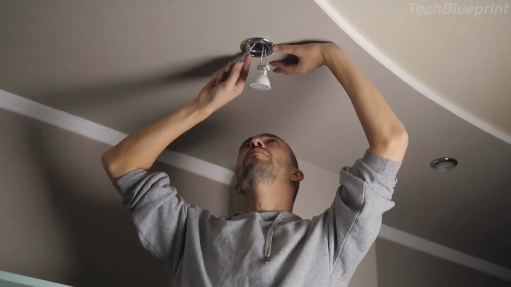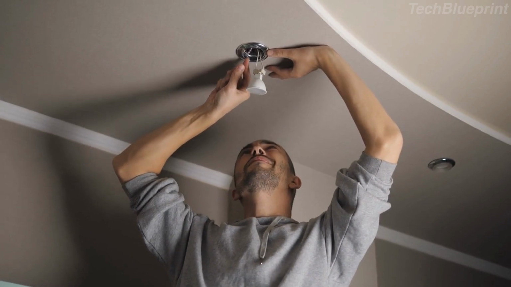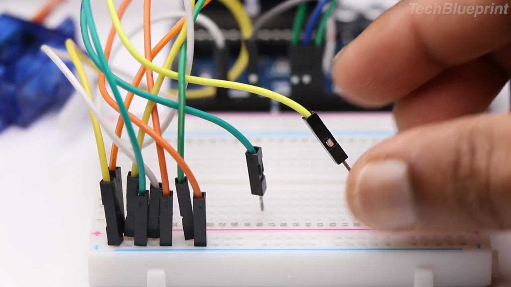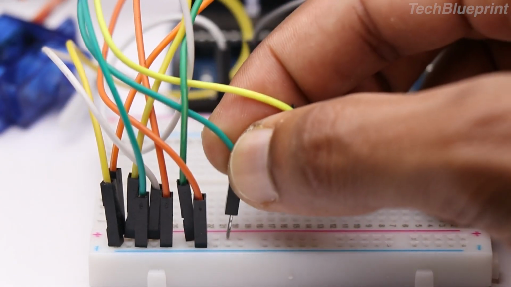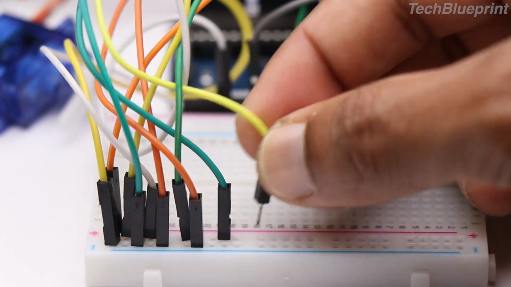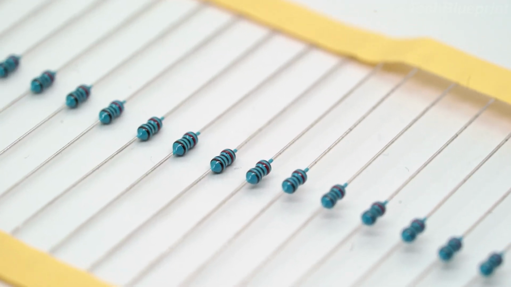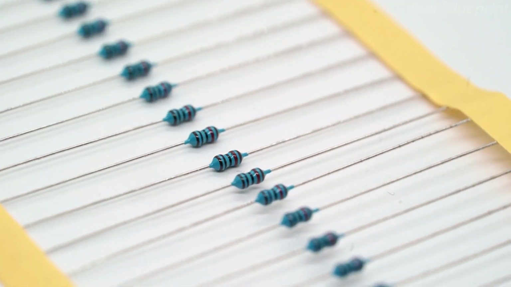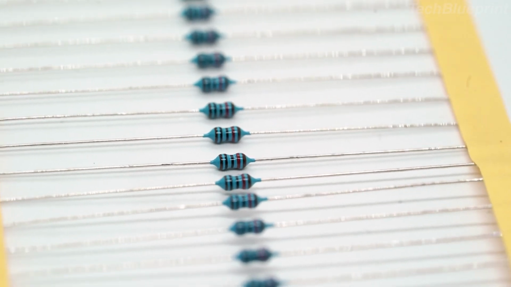Troubleshooting common issues. If your LED isn't working, check the following. 1. Connections. Ensure everything is properly seated. 2. Polarity. Make sure the anode and cathode are correctly positioned. 3. Resistor placement. Confirm the resistor is connected properly.